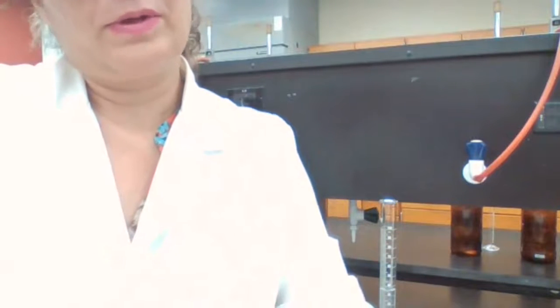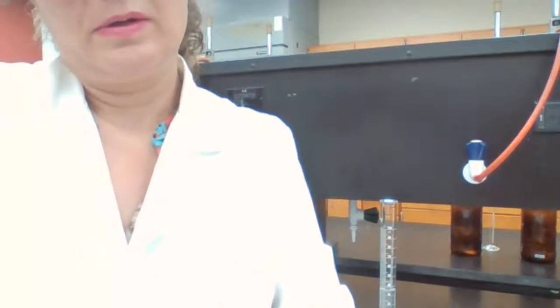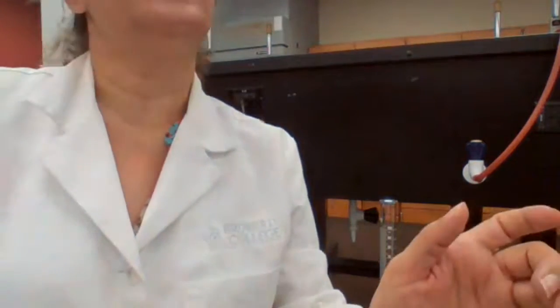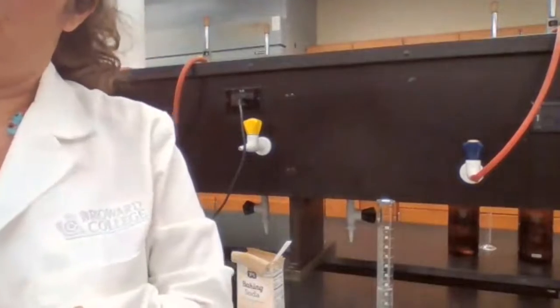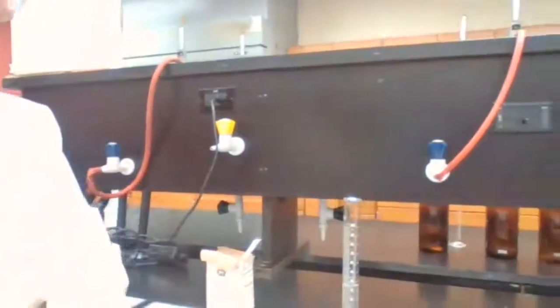Station 3 is going to be water, 35.0 milliliter. And you are going to use the density to convert the volume to mass for station 3.